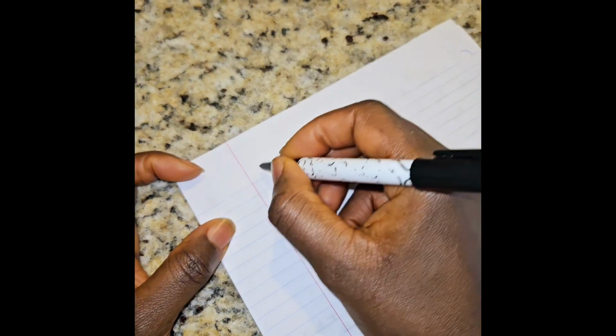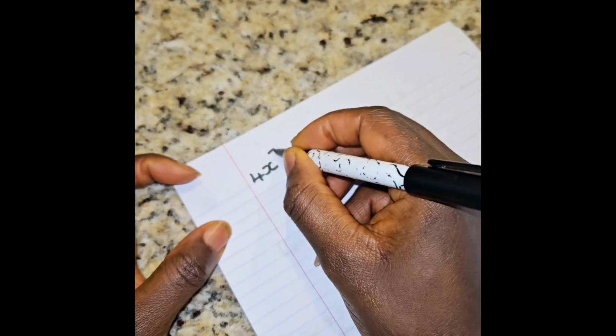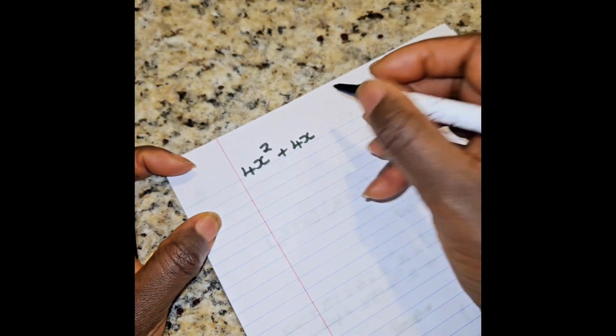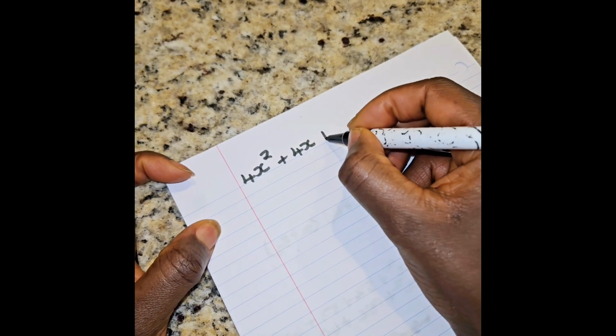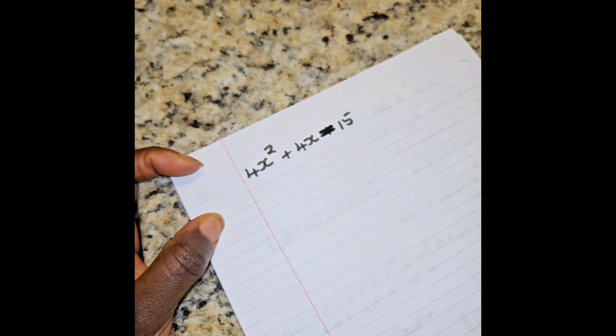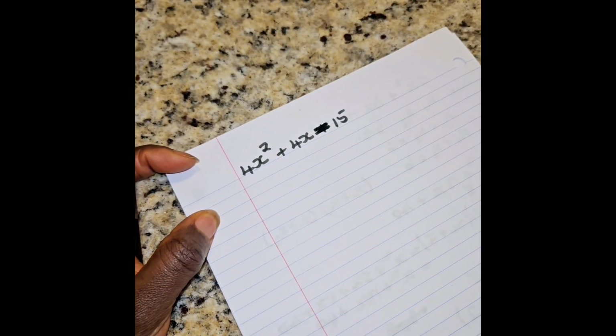So I am not sure if that is enough for you to understand. I'm going to do another example. Let's take, for instance, 4x squared plus 4x minus 15.